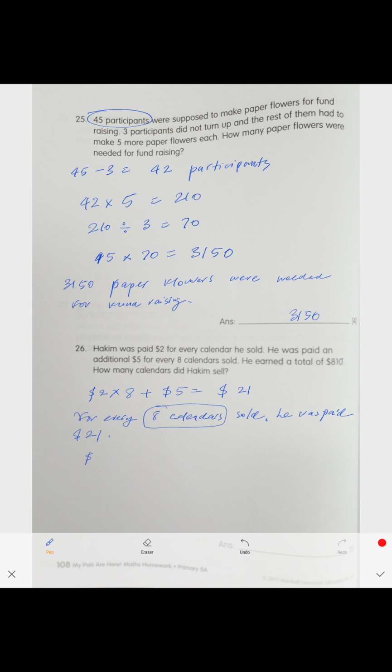So let's write it down also. Number of sets of 8 calendars he sold. How many sets? Well, he got total of $810, and we divided by, that's ugly division, we divided by $21, right? And we got approximately 38 sets.